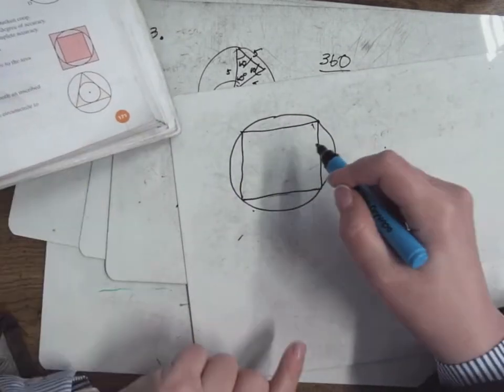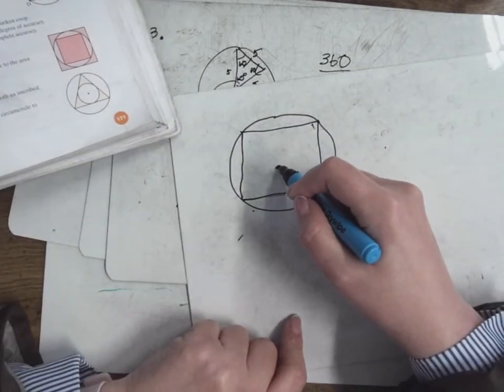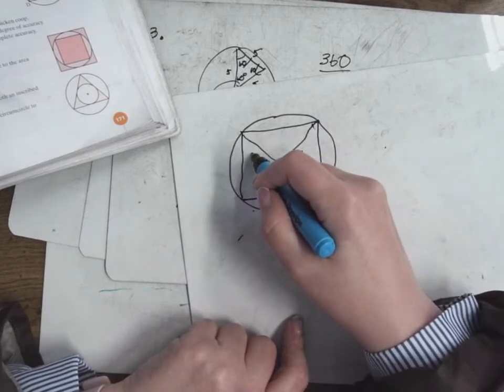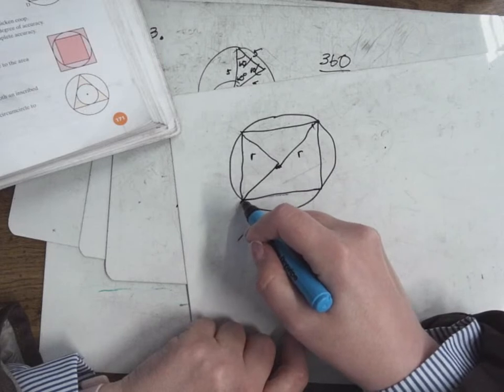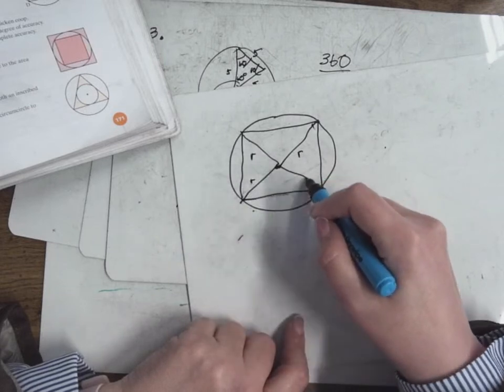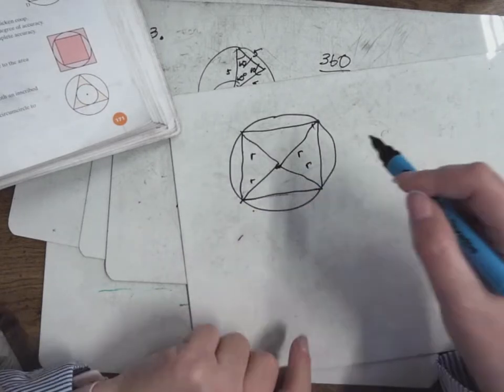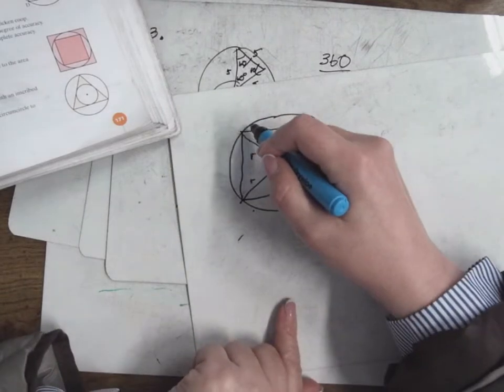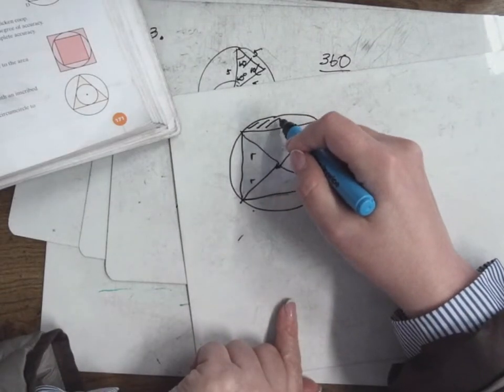Then they have the center, and this is a radius, and this is a radius. I also put in an extra 2 radii that they didn't put in. Is that okay? And the question is, find the area of this bit here.